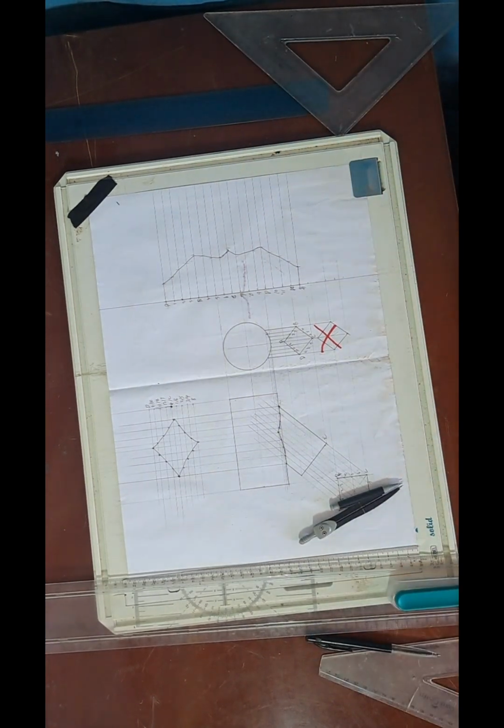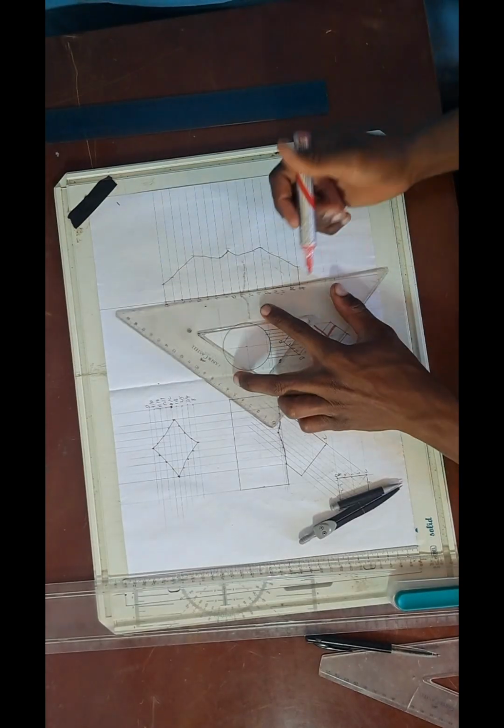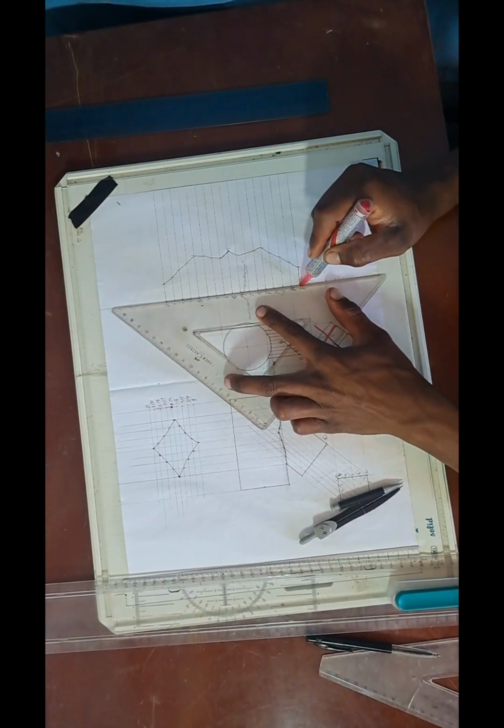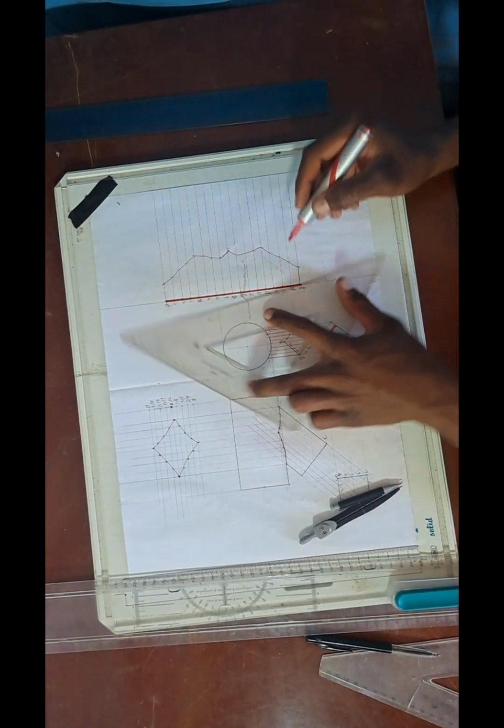Now let me just use the highlighter so that you can see our shape so well.